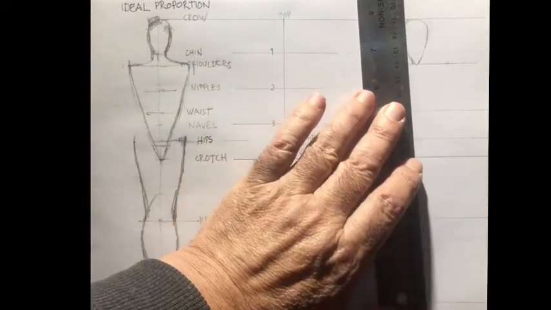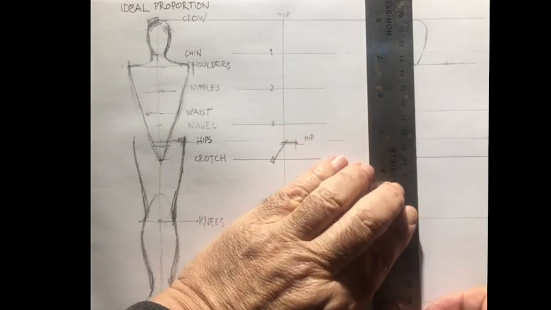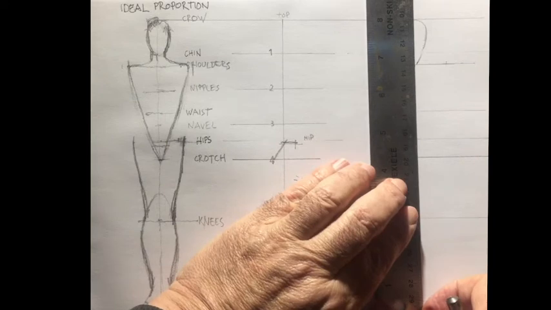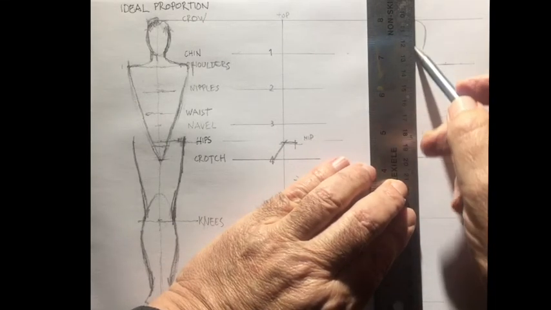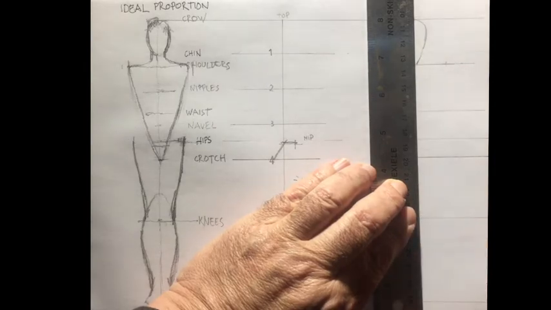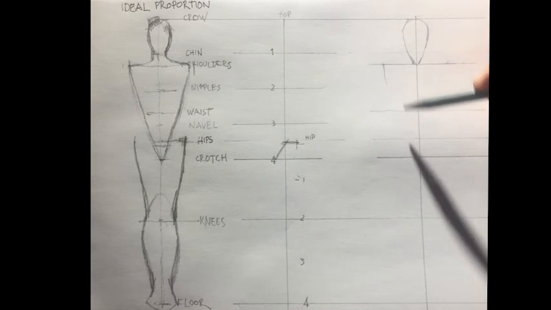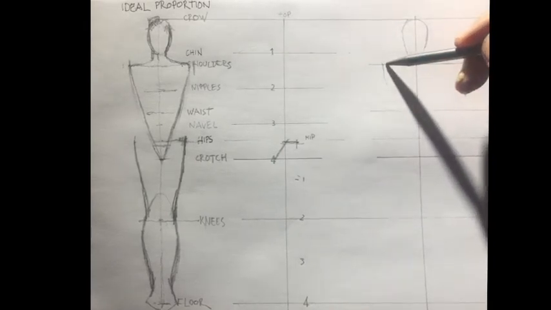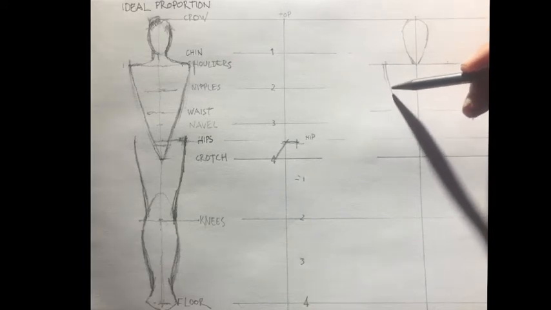Everything that we draw needs to be symmetrical. Anything in anatomy, animals, and so on, even cups and saucers. Symmetry is very important. So there, like that. Then this on both sides comes to there. I don't want to make it too wide. I don't like it too wide.